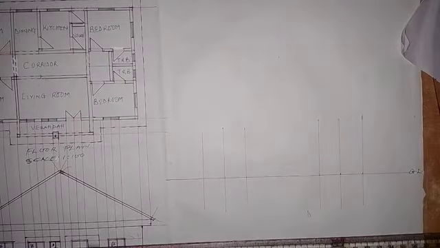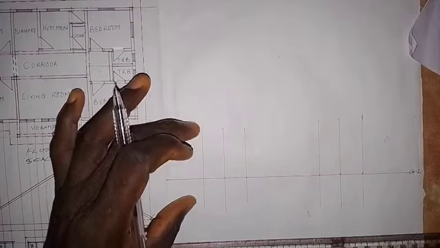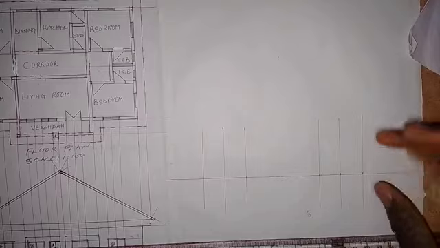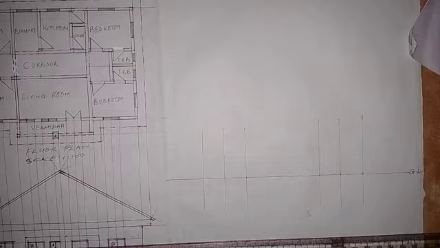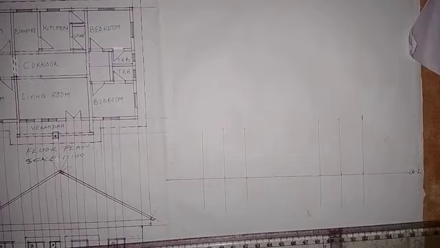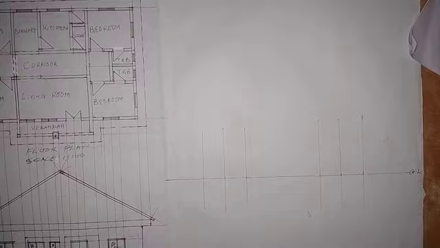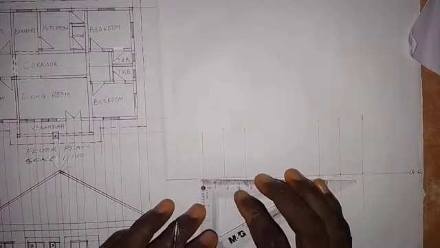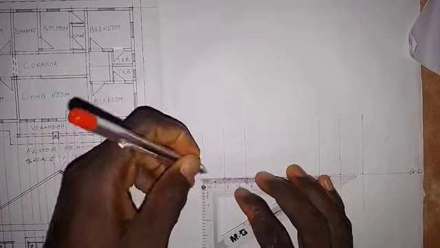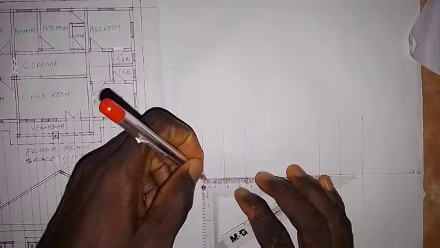Alright, so all the walls have been positioned. The next thing that we are going to do is take the thickness of the wall. As we have done before for the plan, the thickness of the wall is approximately 2 millimeters. This one here is an external wall, and this is also an external wall. So what we have to do is take the thickness inward. This is what I mean. We are going to take 2 millimeters inward from here. So take a measurement of 2 millimeters. This is 2 millimeters here.